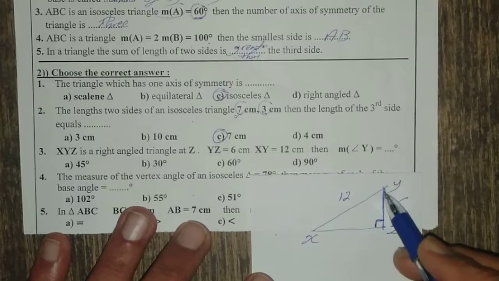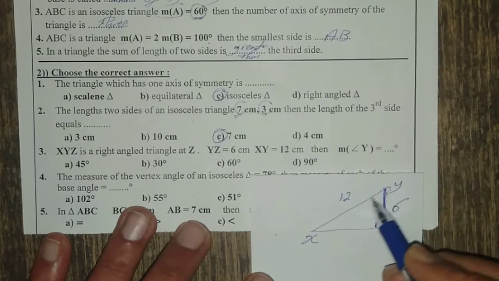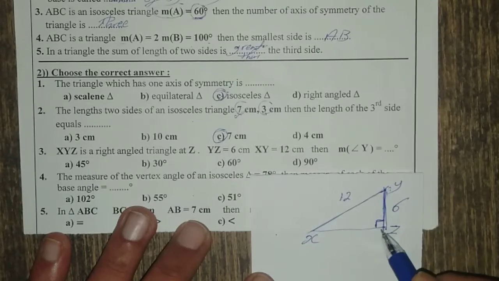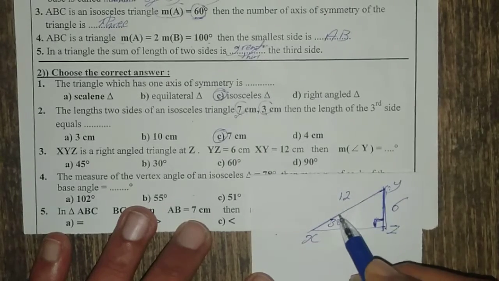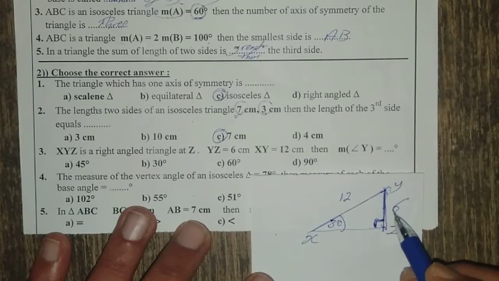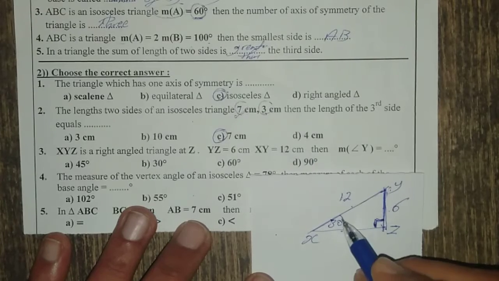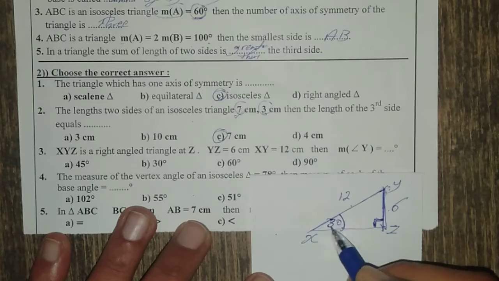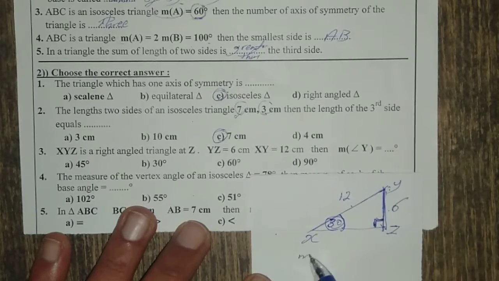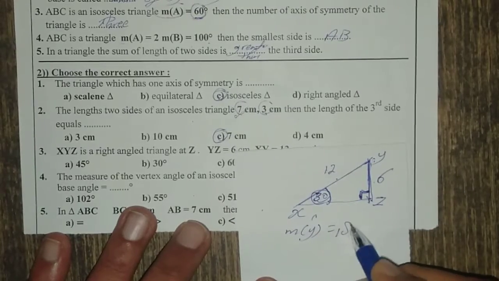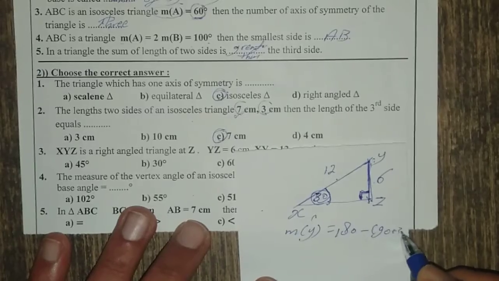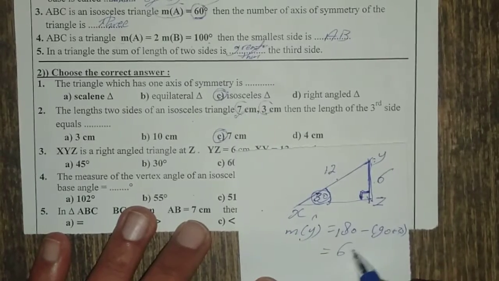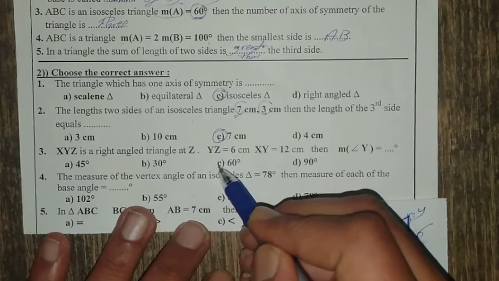This means the side YZ is half the length of XY. In a right angle triangle, the side opposite to the angle 30 equals half the length of the hypotenuse. This means measure of angle X equals 30 degrees. So measure of angle Y equals 180 minus 90 plus 30 equals 60 degrees.